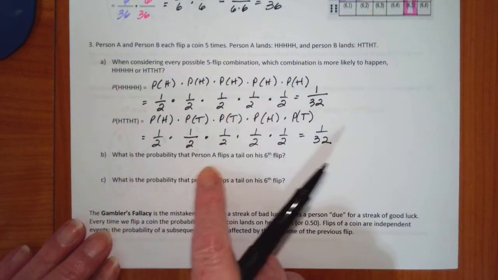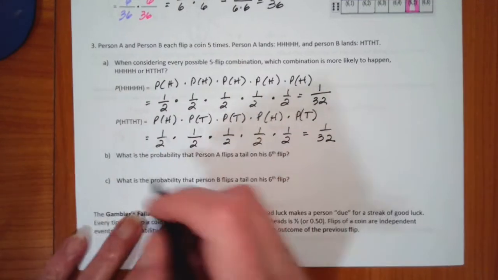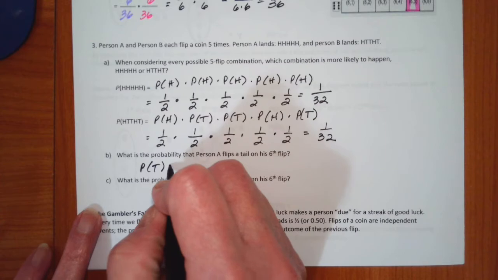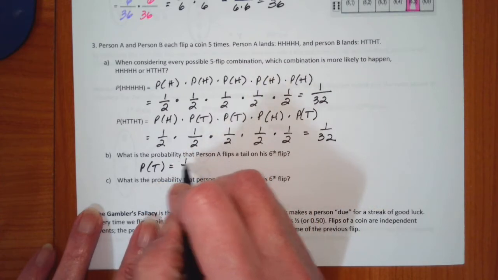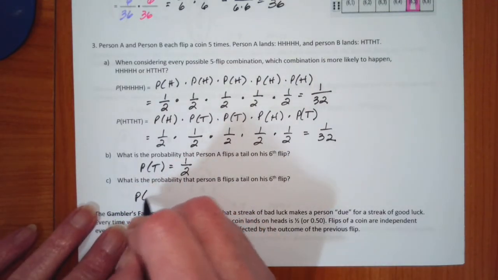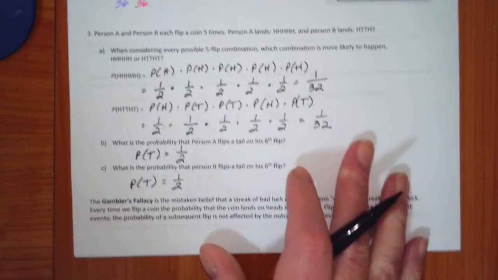What is the probability that person A flips a tail on the 6th flip? That's the P of T, which again, there is one way for that to occur out of the 2 possible outcomes. What is the probability that person B flips a tail on his 6th flip? Once again, that's the probability of T, which is 1/2.